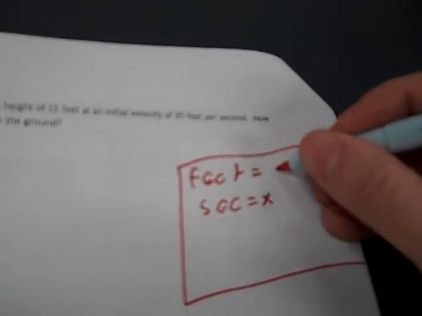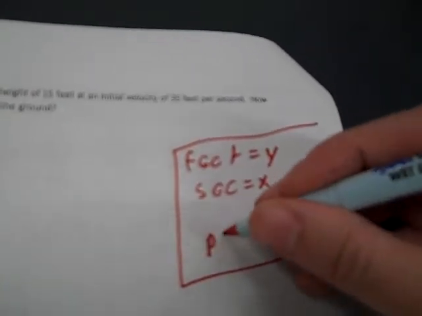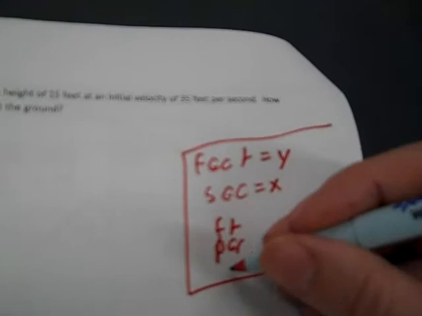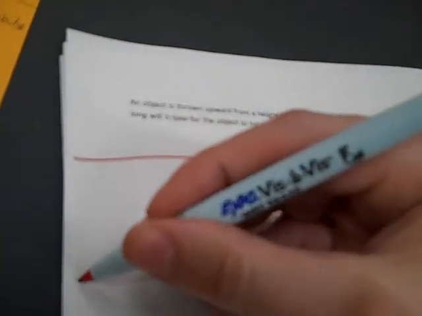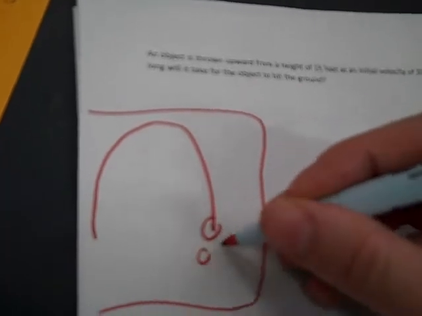We know that x is seconds, y is feet, and the velocity is 35 feet per second from up here. Now that's a parabola, and I want to know when it hits the ground, so 0 feet.